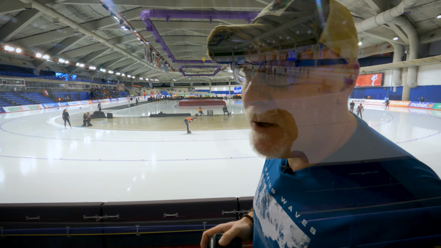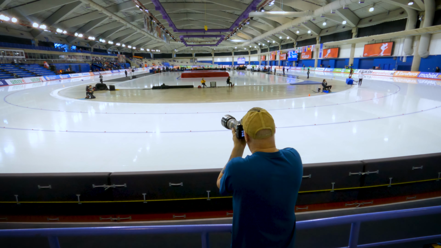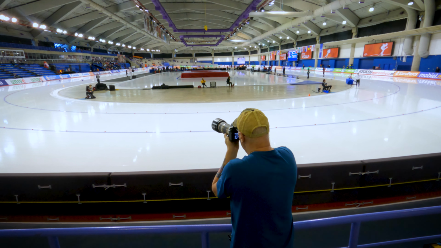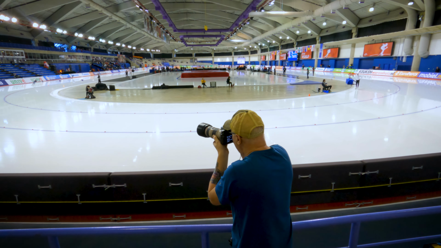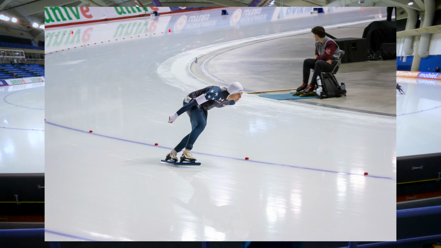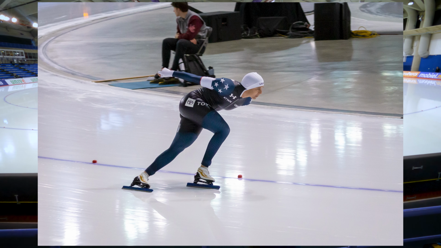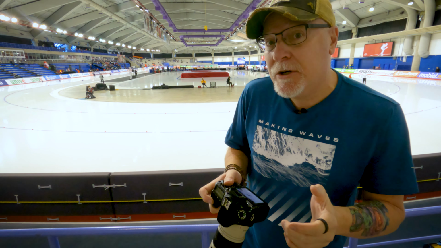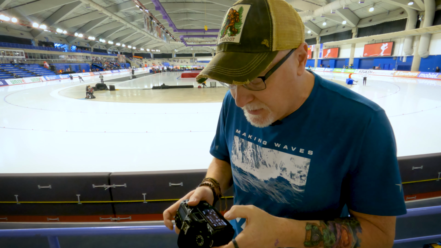So here we go. As I come down the bend here, that's where I'm going to lock in my focus on the lead skater. There she is, locked in. And pop away. Brittany Bowe with the fastest opening split yet. Not bad. So now let's try slowing down our shutter speed, and we'll show you the difference.